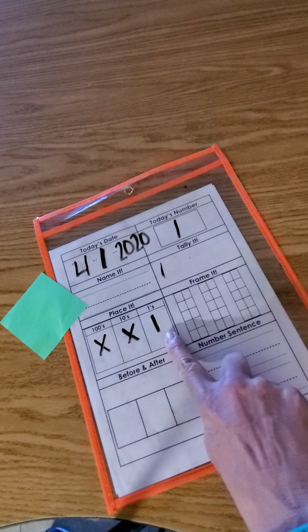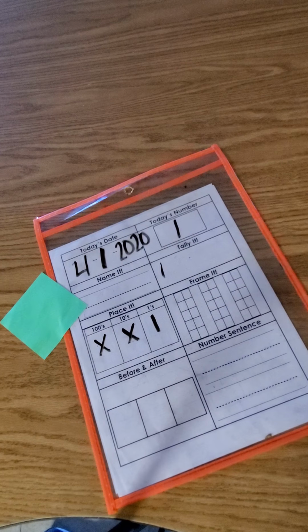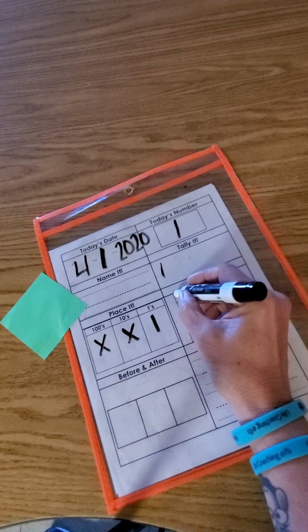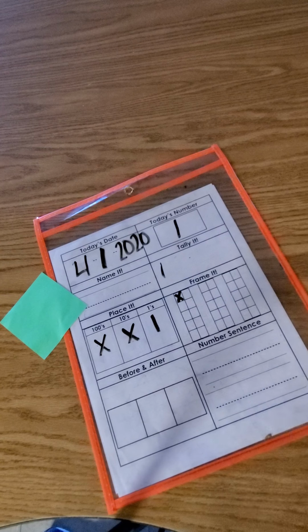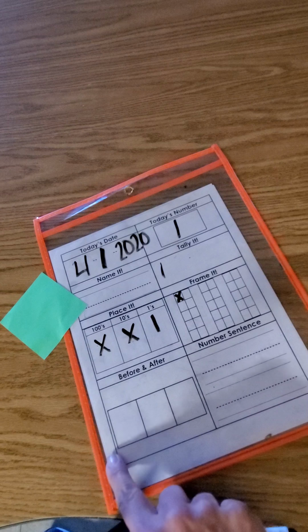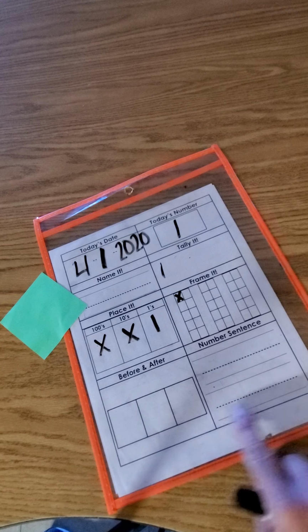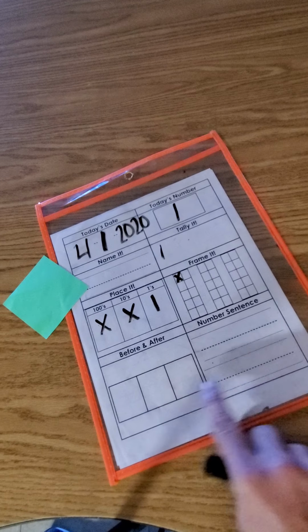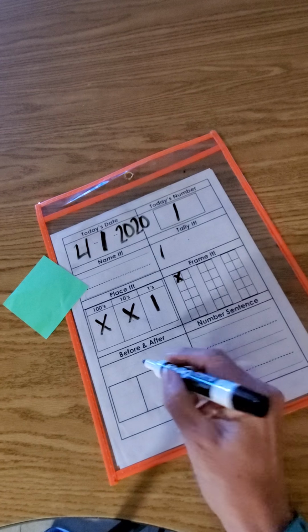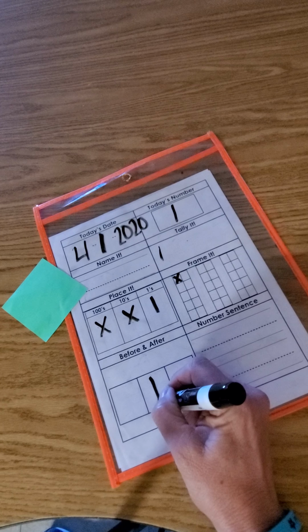Yeah, we're just going to use 1 part of that frame. So 1 part of 10. Okay, before and after, we're going to slide down just like we're doing left to right. In that middle box right here, we're going to put our number 1.